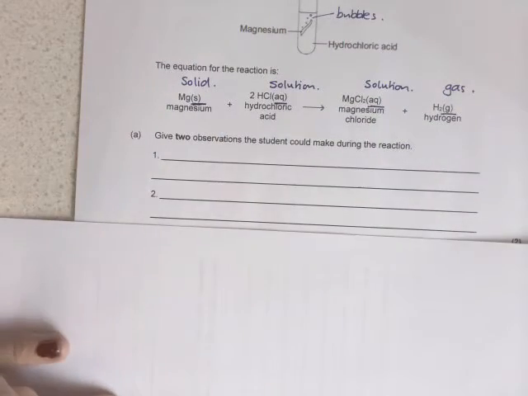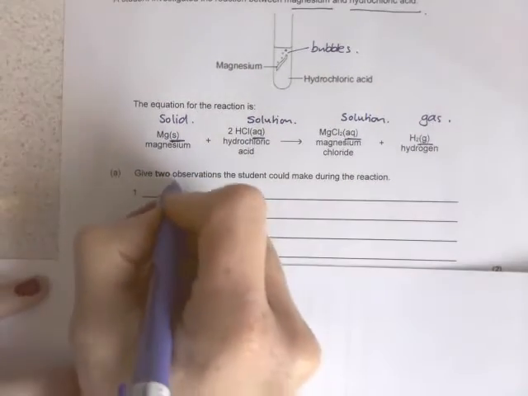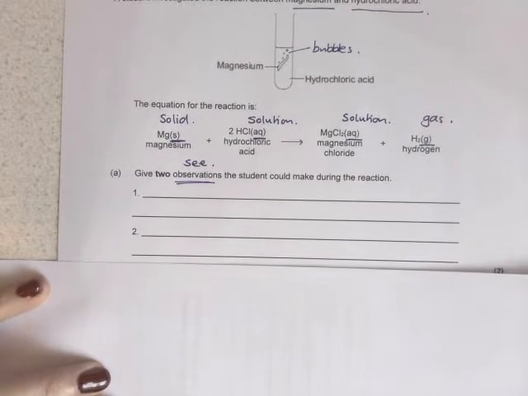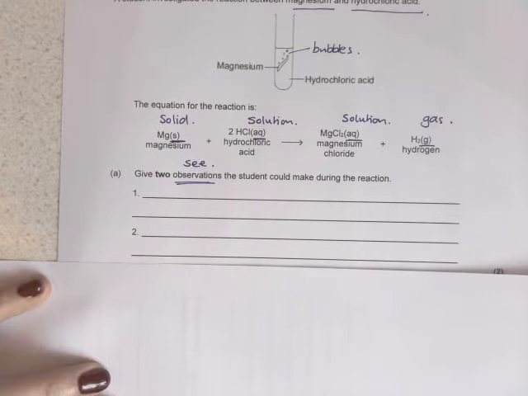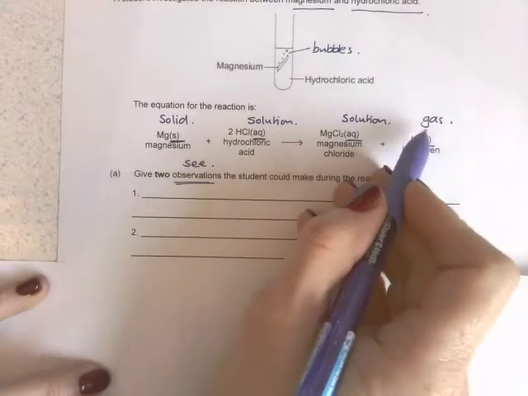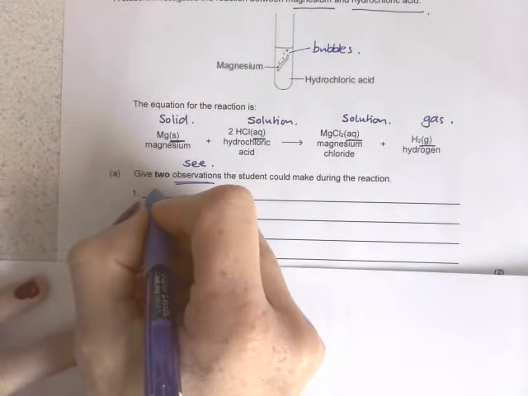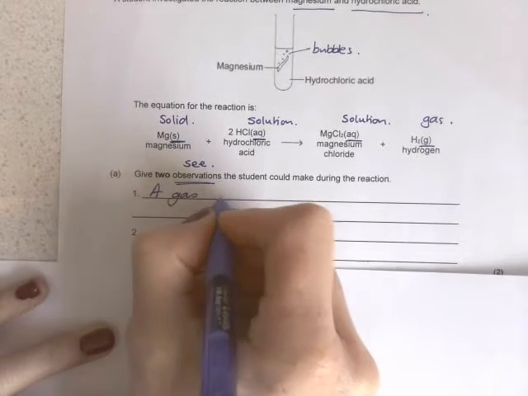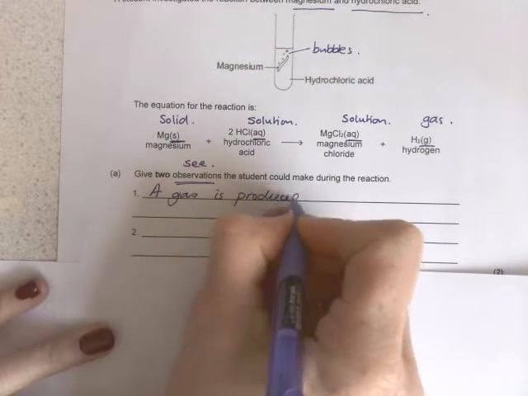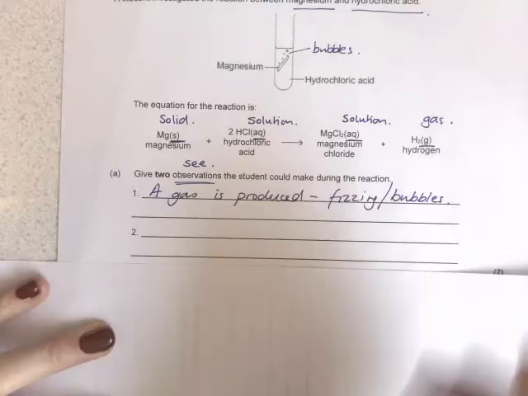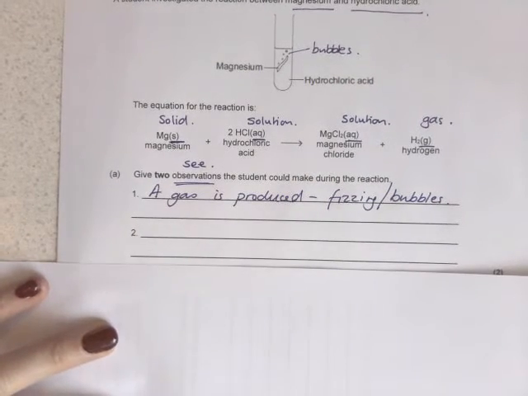Right, so the first thing says, give 2 observations. If you are observing it, you would be able to see it. So you couldn't say it got hotter because you can't see that. 2 observations the student would make during the reaction. The first one is the most straightforward, we've already picked it out. You could write a gas is produced, so you would get fizzing or you would get bubbles. That's one of the observations that I would make.